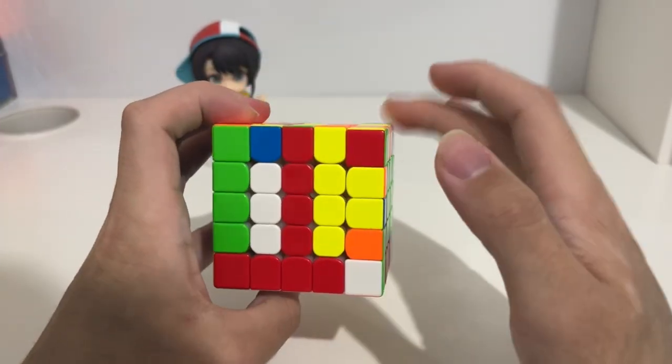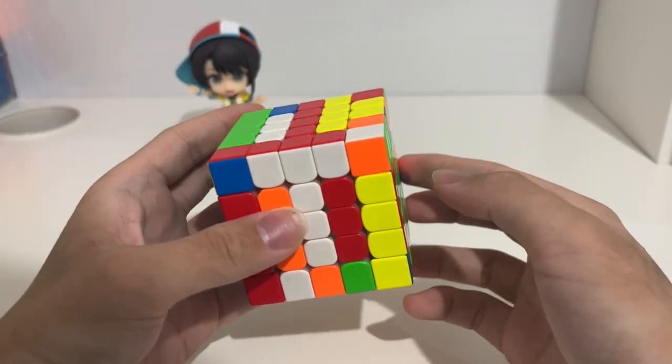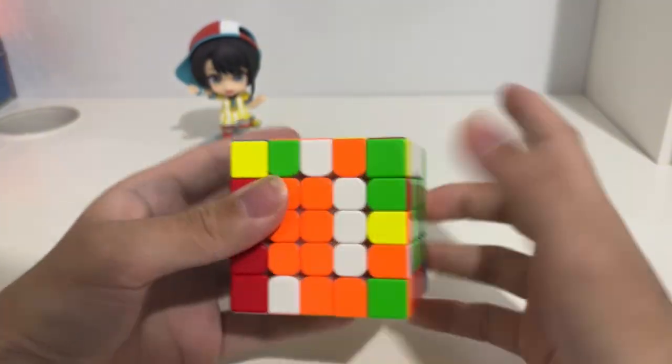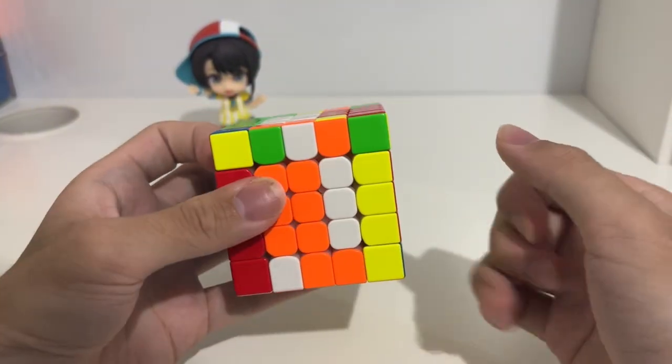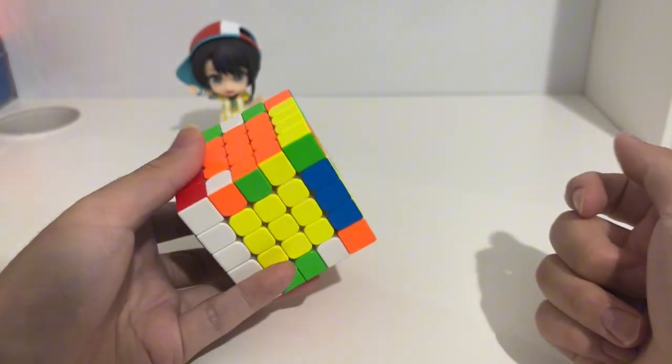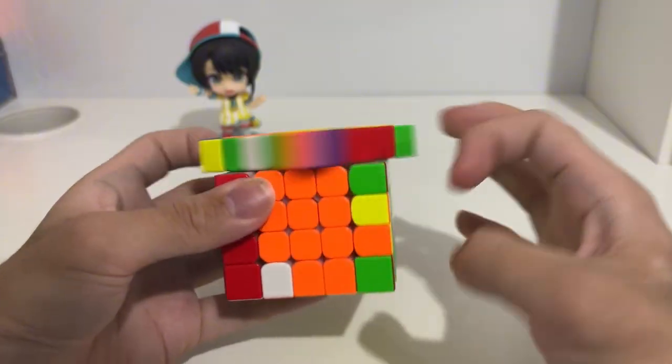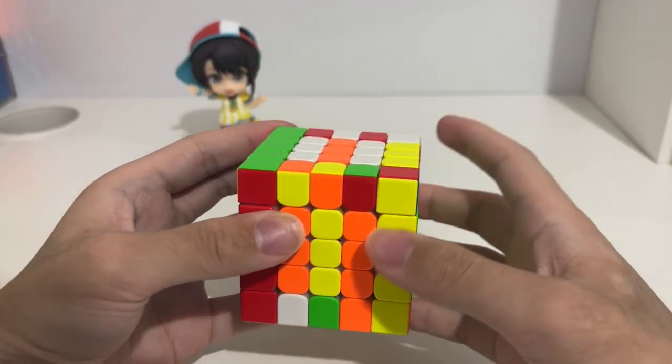Next up, there's this yellow blue. I'm going to insert this wing in the front there, solve it, insert the midge, solve it like that, and then replace it with the last edge, and we're on to last 4 edges. There's a cycle here, so I'm going to do that. Take out this edge, solve that edge, replace it.